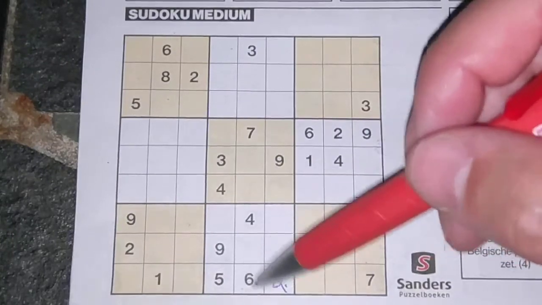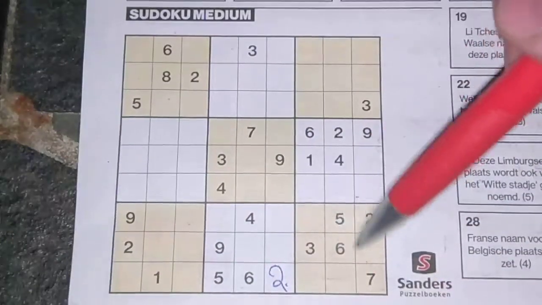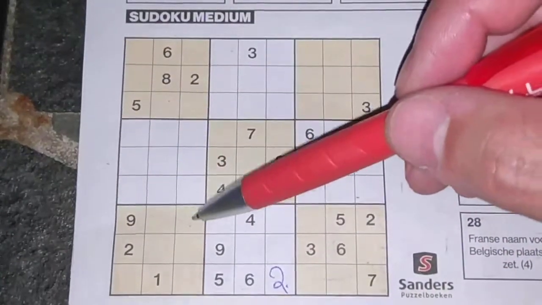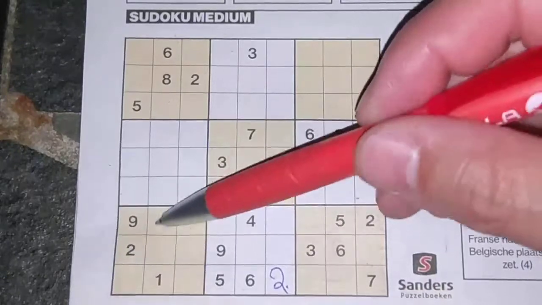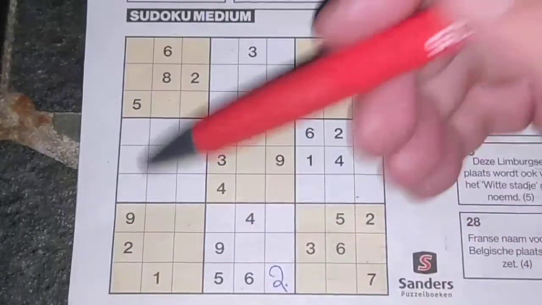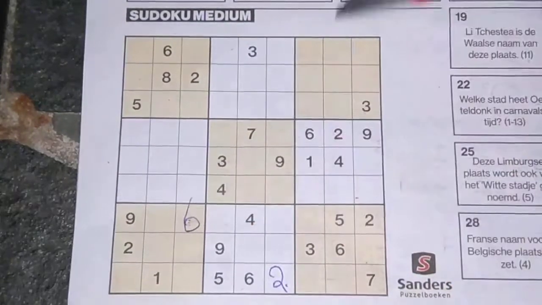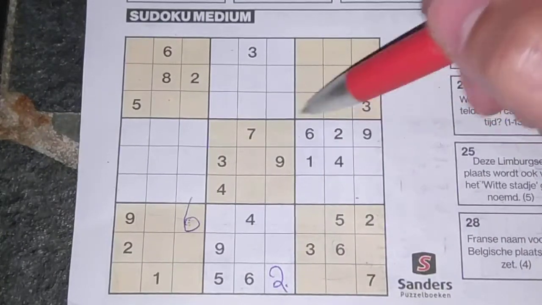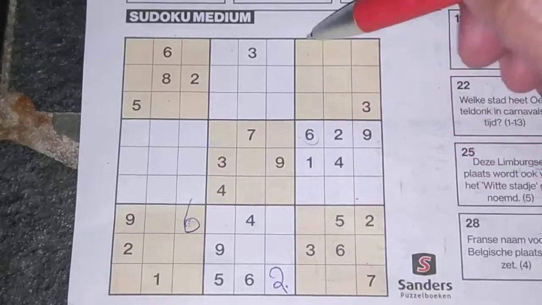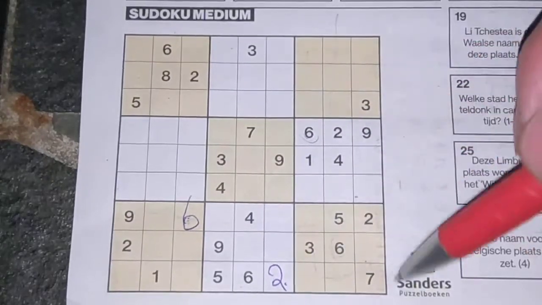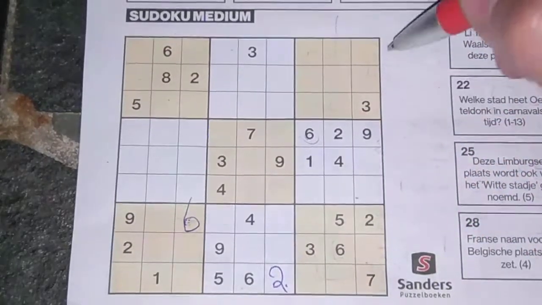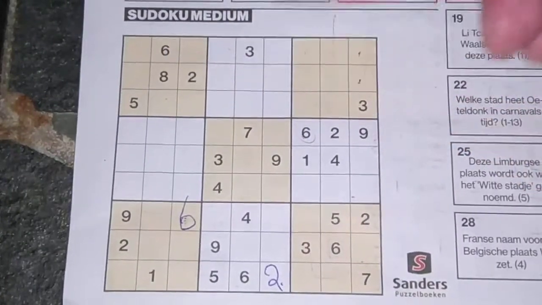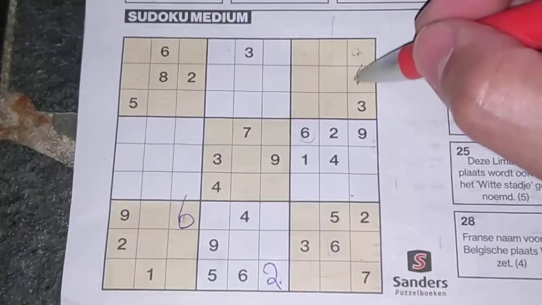We have a 6 in the last row, a 6 in the row above. So in that row, the only 2 places for a 6 should be here or there. But I see a 6 here, so no 6 there. 6 should be here. 6 in this column, 6 in the column next. So in the last column, the only 2 places for a 6 should be here or there. But I see a 6 here, so no 6 there. 6 should be here.